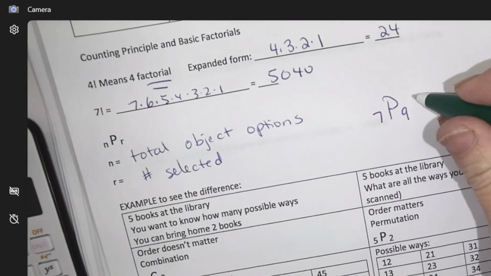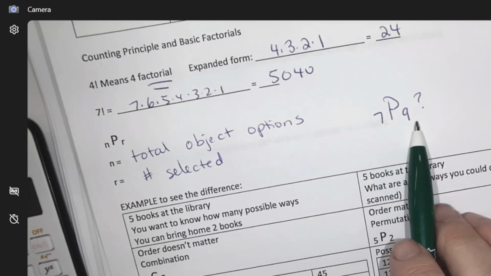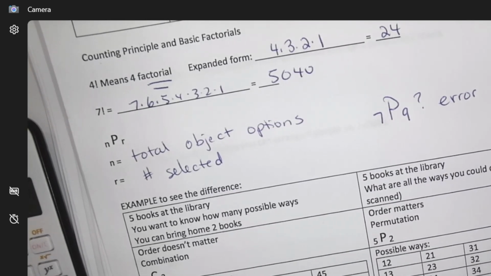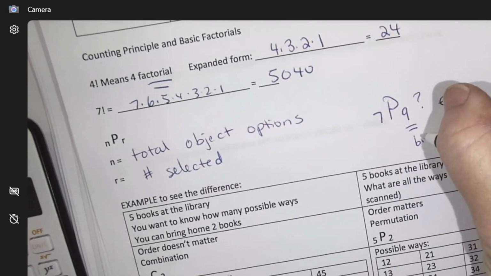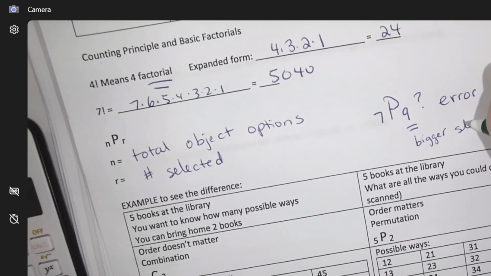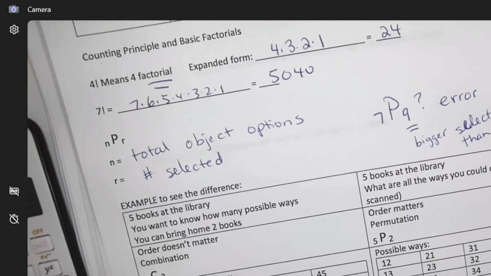Okay, can anybody tell me why this would make a math error? How can you choose 9 when you only have 7 total? Explaining that might be a test or exam question where you have to actually explain it with a sentence. So you could say something like, you can't select more than you even have in total, right? That doesn't make sense.